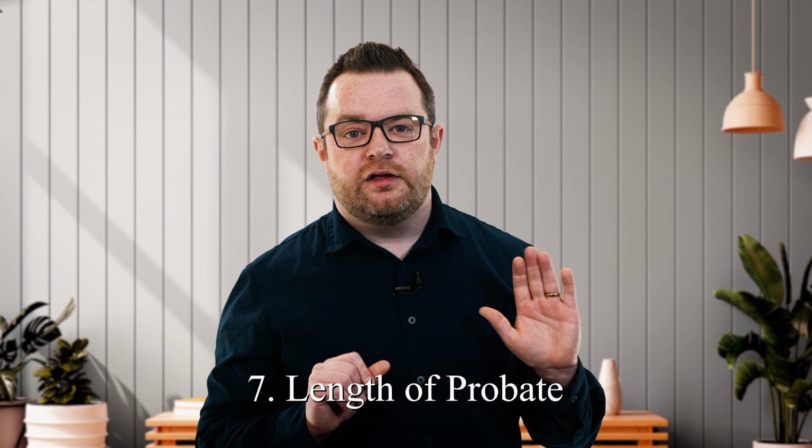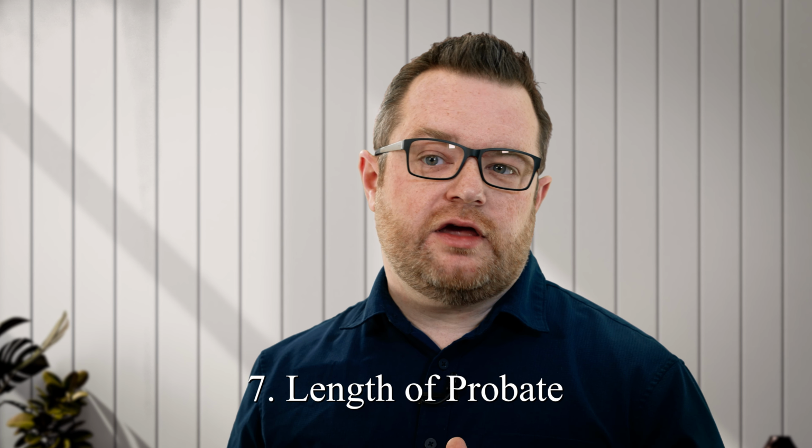Number 7, the length of probate. The duration of the probate process varies depending on factors such as the complexity of the estate, potential disputes among heirs, and local laws. Probate can take several months to several years to complete.